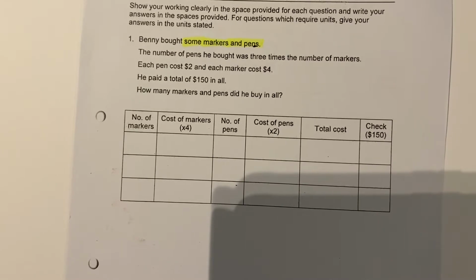Alright, so as usual, before we even attempt any heuristic, we need to actually read to understand the question, okay? So, question 1, Benny bought some markers and pens. The number of pens he bought was 3 times the number of markers. Each pen cost $2 and each marker cost $4. He paid a total of $150 in all. How many markers and pens did he buy in all?